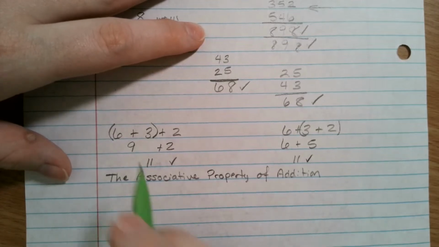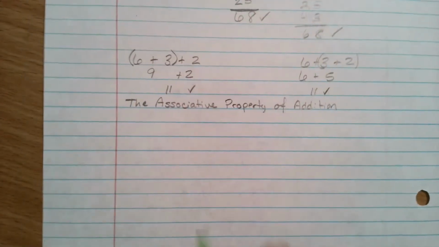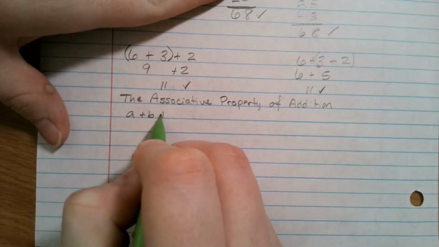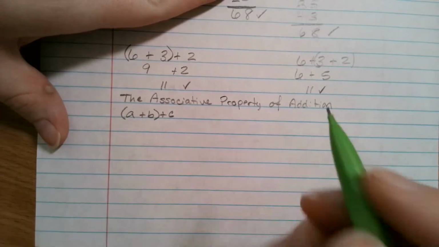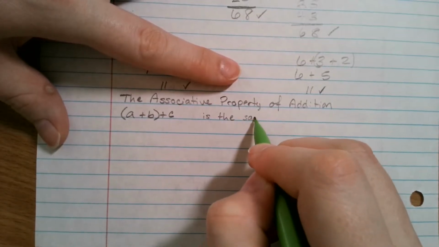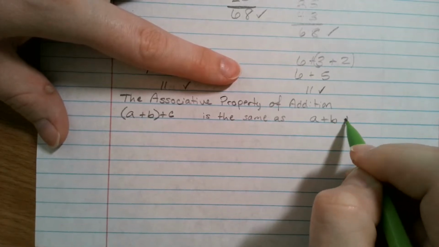So, I'm going to use letters because often letters are used to represent numbers in mathematics to display the idea of something. So if A plus B plus C is the same as A plus B plus C, grouped differently.